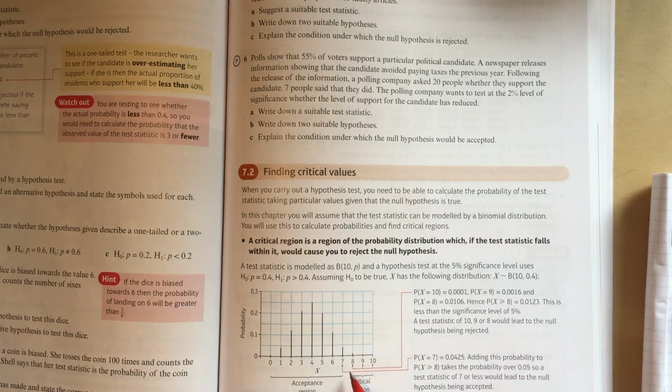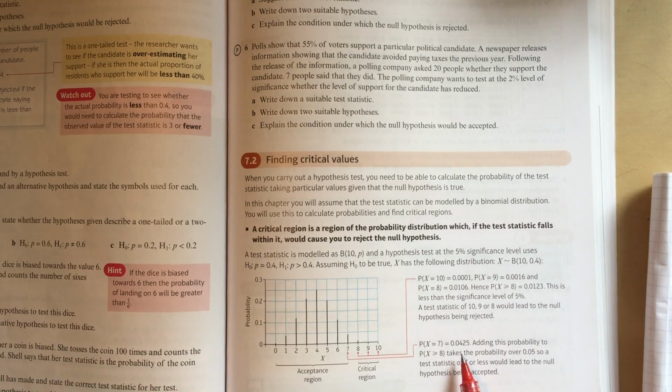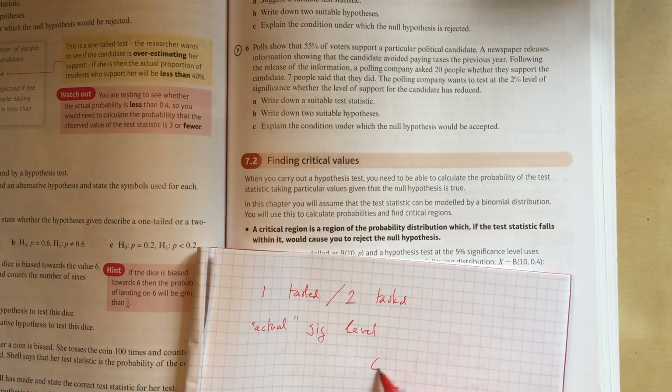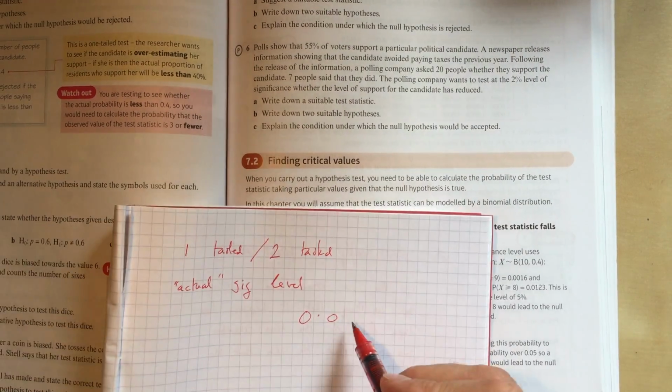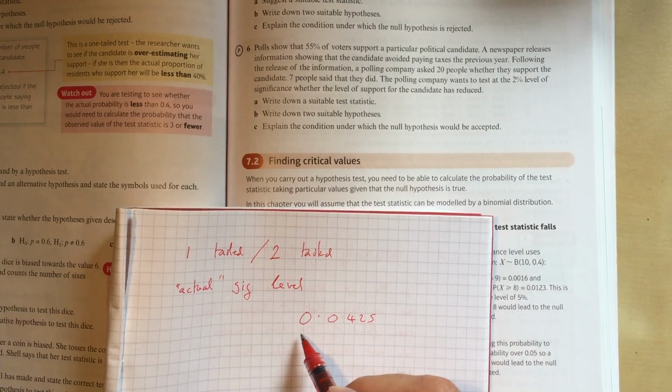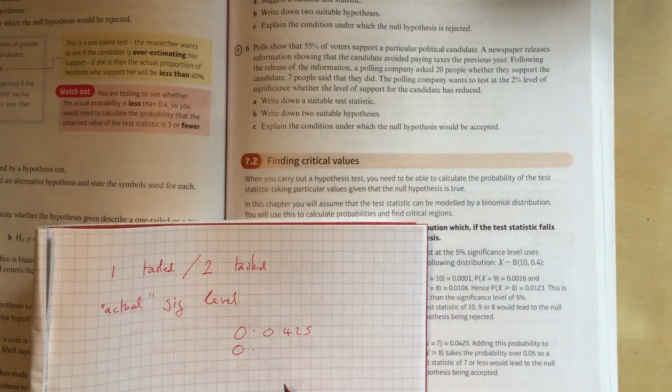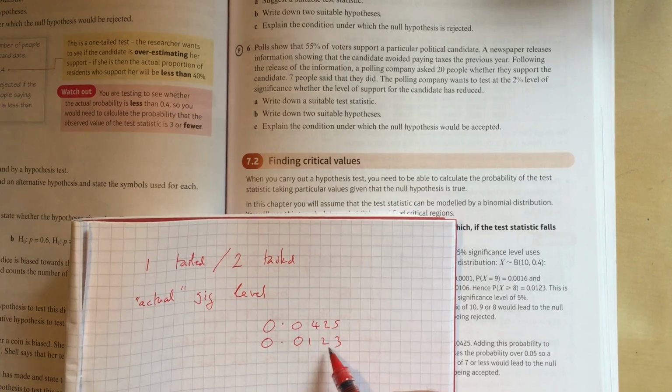Why can't we say, well, we'll put 7 in there as well? Well, if we take the probability of 7, then that is 0.0425. So the probability of getting 7 or more is 0.0425 plus the probability of getting 8 or more, which is 0.0123.